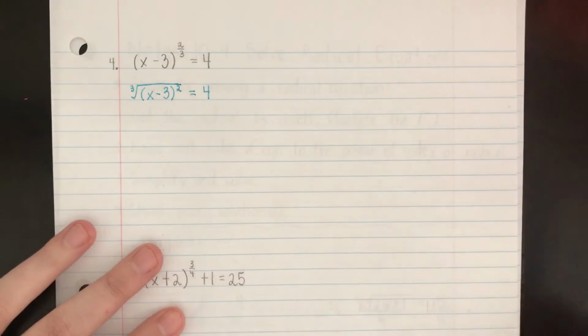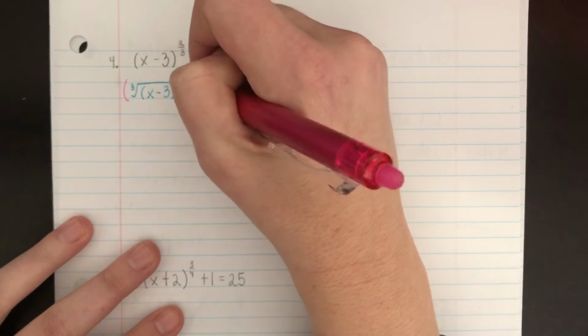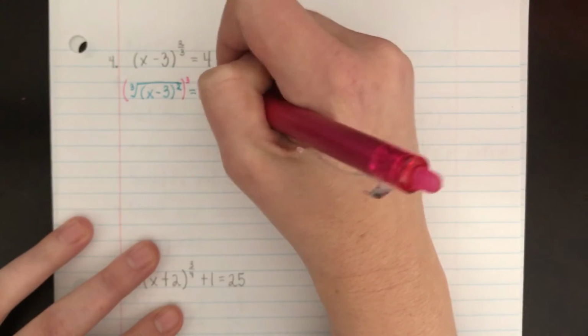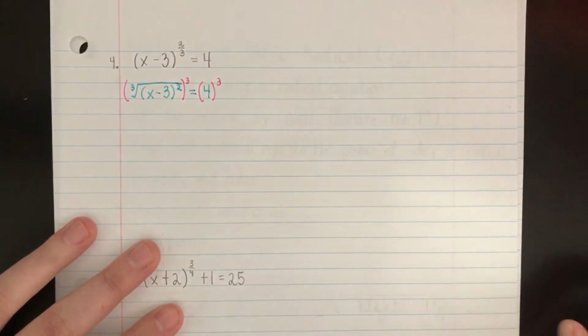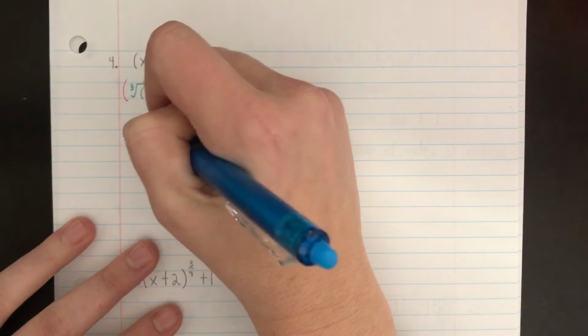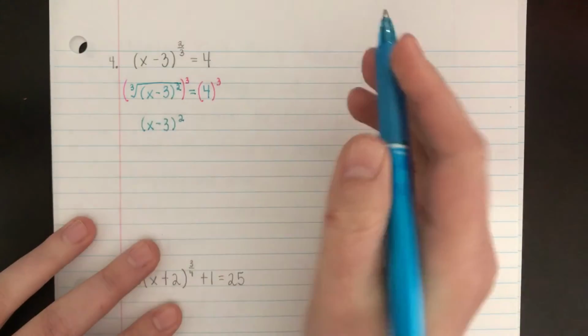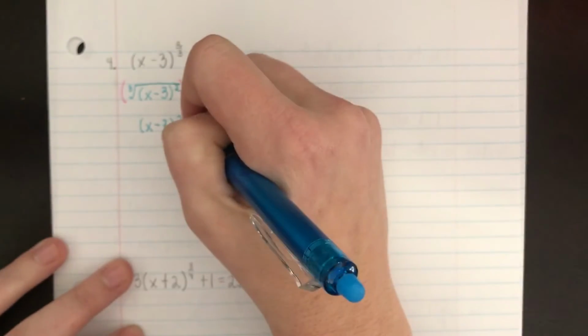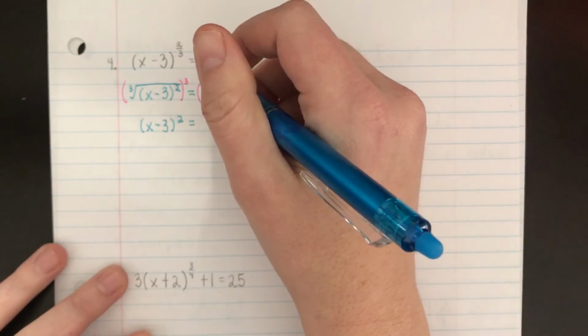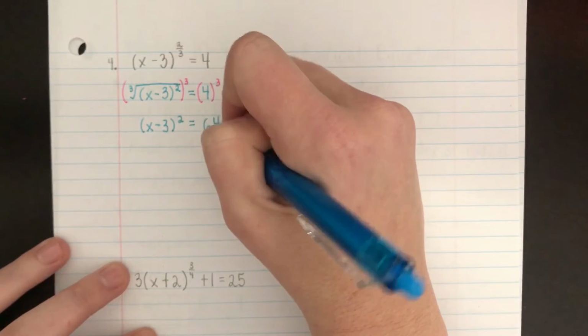Okay? And then, of course, the radical is already isolated. So we will go ahead and cube both sides. Then I get the quantity x minus 3 squared because the cube root and the cube cancel. 4 cubed is 64.